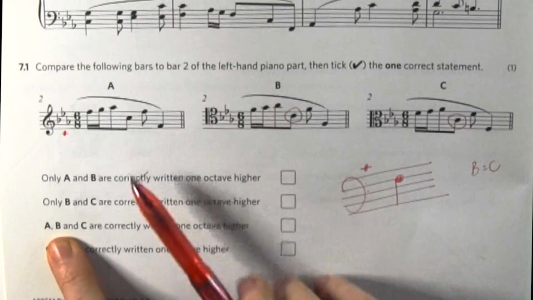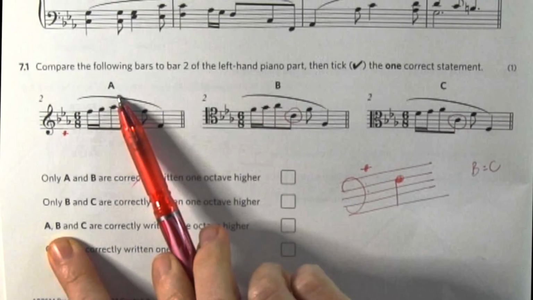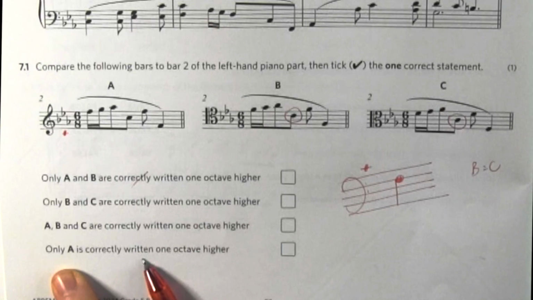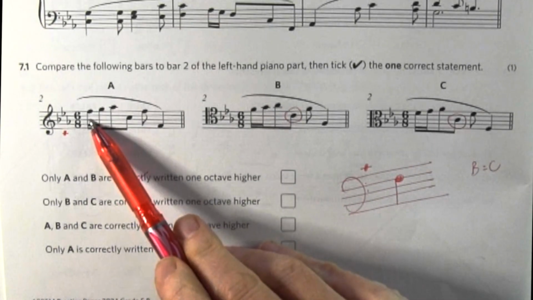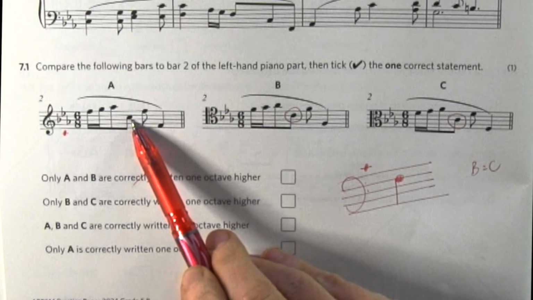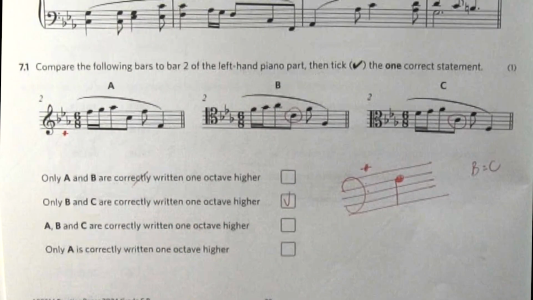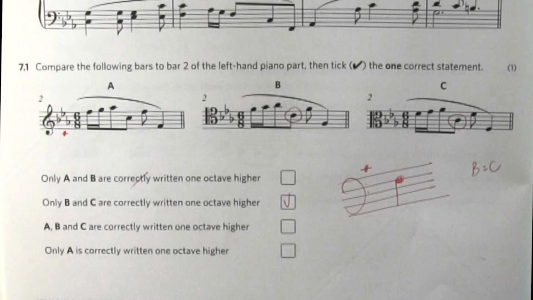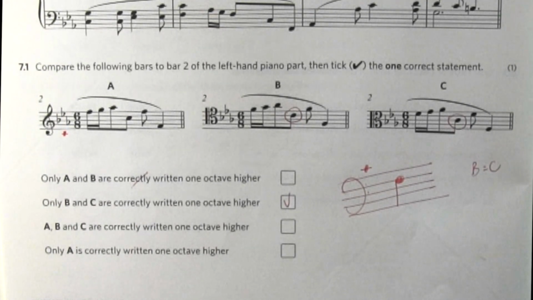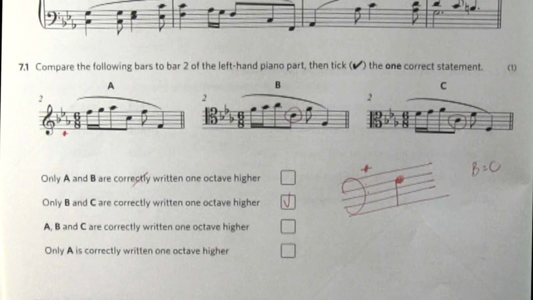A, B and C, no, because this is different from B and C. Only A is written 1 octave higher. I think it's 2 octaves higher because this is high C. So the answer is this: B and C are correctly written 1 octave higher. Did you get it right? Do you do what I do? Let me know. Question 2.